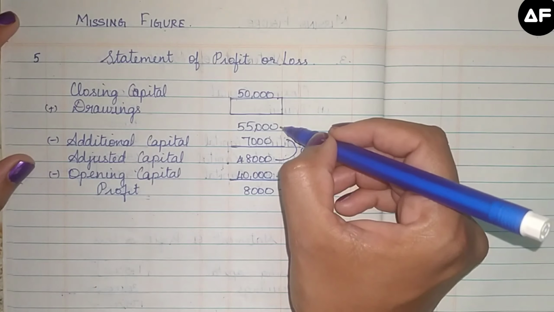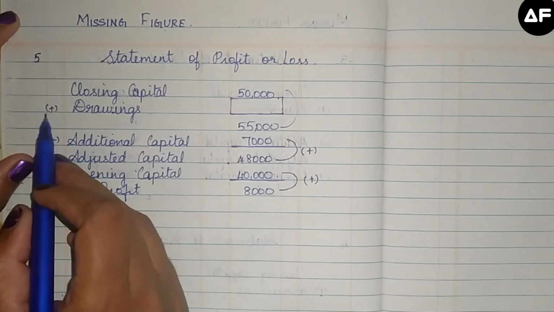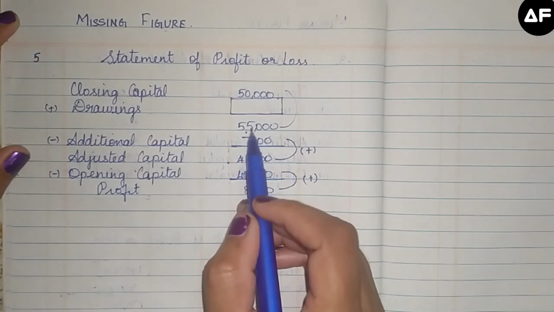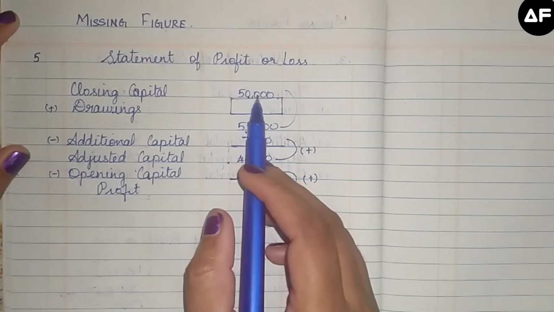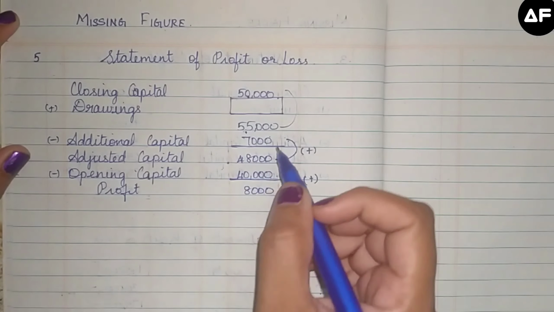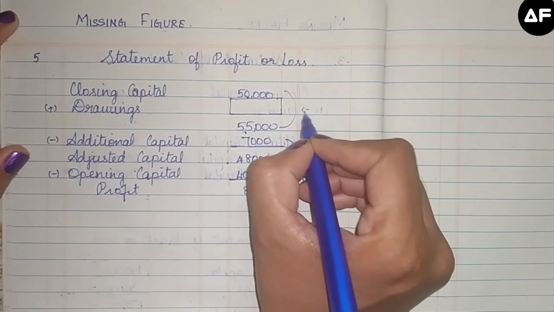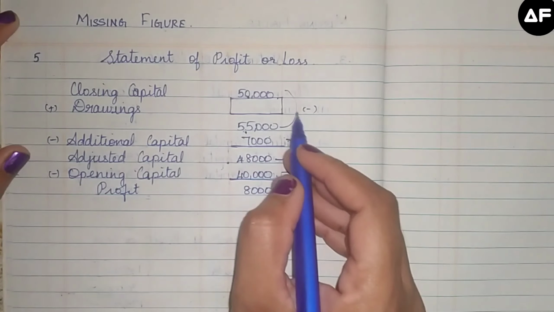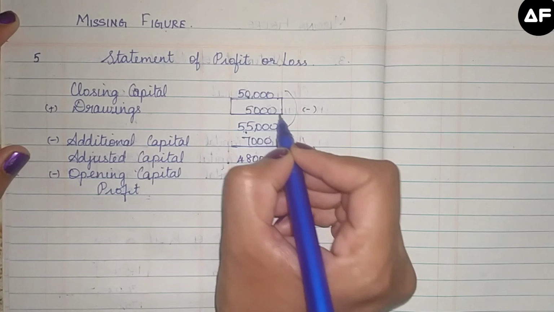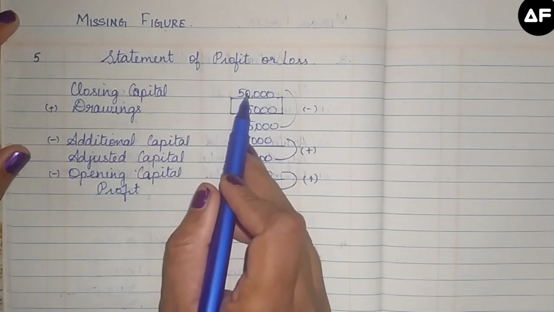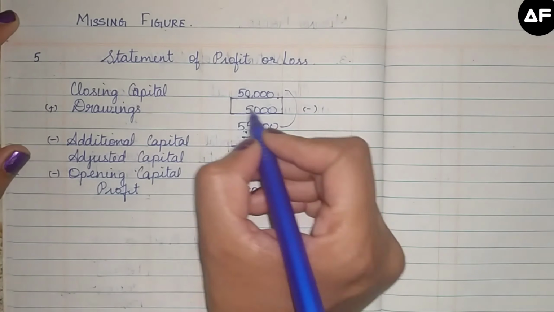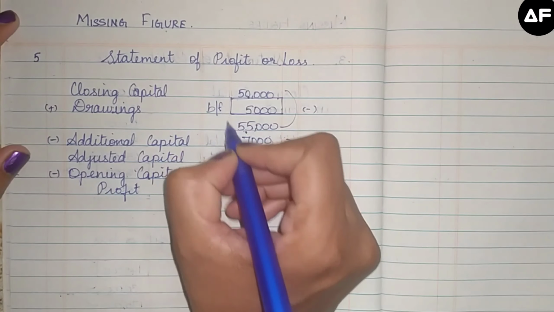Next, when I'm going to do these two, you see there's an addition sign over here. So my answer is 55,000 and one of my figures is 50,000. So what should have been added with 50,000 to get 55,000? So obviously it's going to be a subtraction over here. So plus means it's going to be minus. So 55 minus 50 is 5,000. So that's how when you add the closing capital 50,000 with the drawings of 5,000, you will get 55,000 as the answer. So this is going to be your balancing figure.